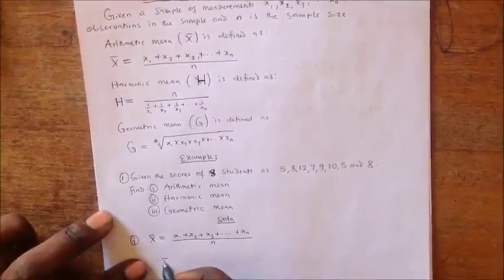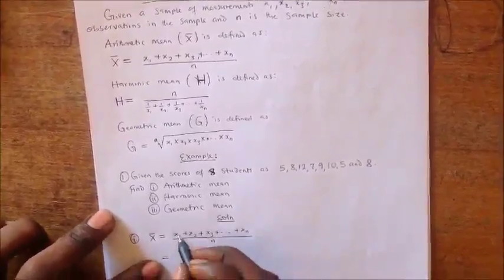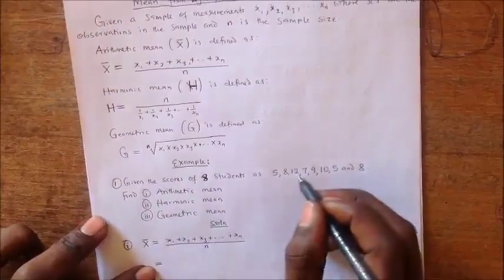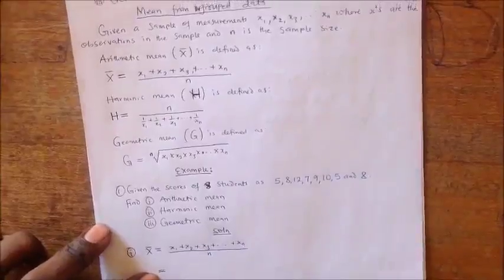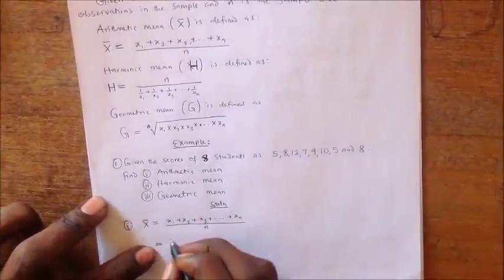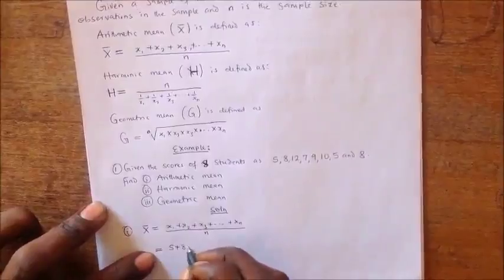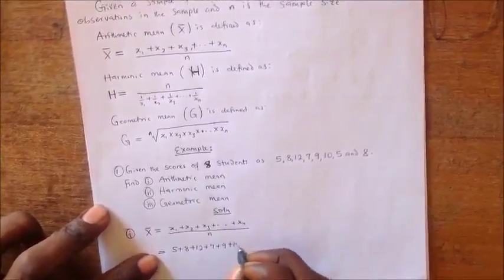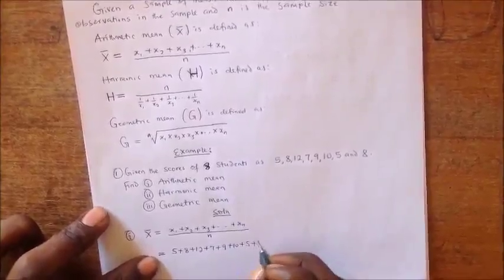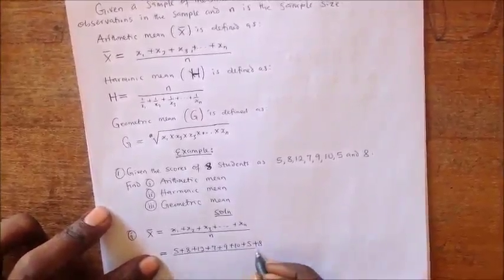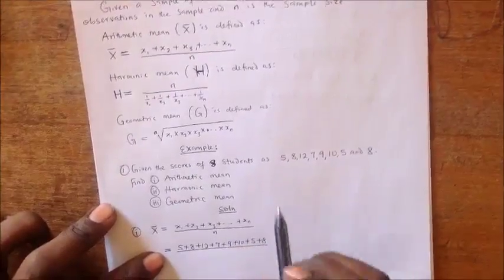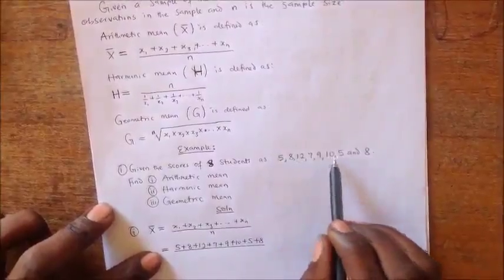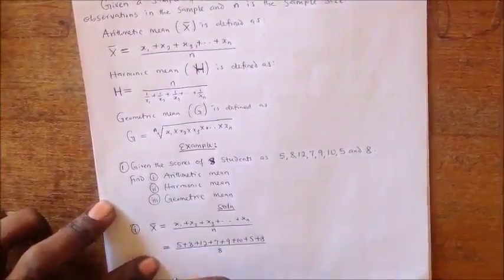So now our x bar is equal to x1. Our x1 is 5, x2 is 8, x3 is 12 up to xn, which is 8. So we should now sum them up like this: 5 plus 8 plus 12 plus 7 plus 9 plus 10 plus 5 plus 8, all divided by n. That is the sample size. You should now count them. How many do we have? We have 1, 2, 3, 4, 5, 6, 7, 8. So all divided by 8.